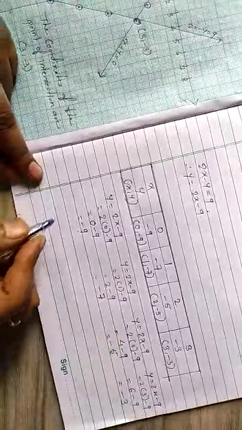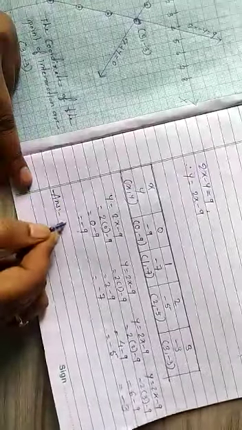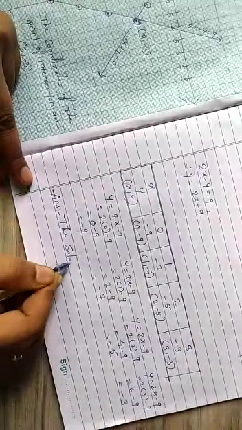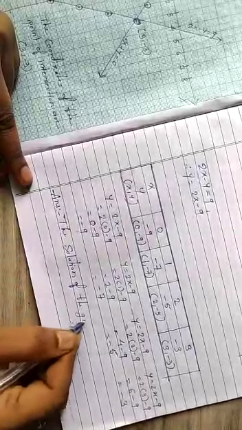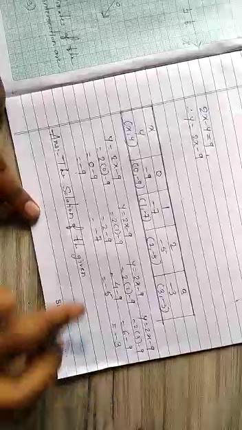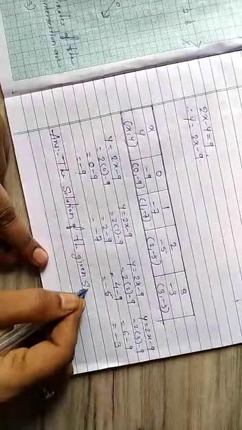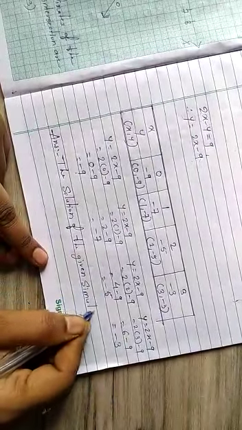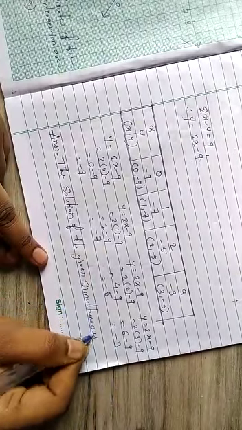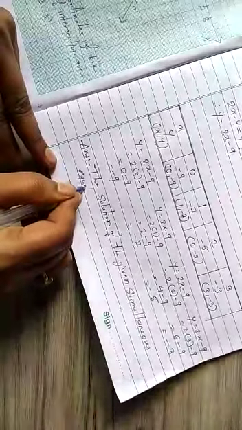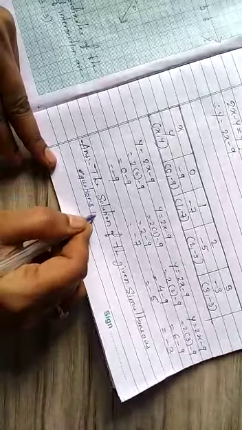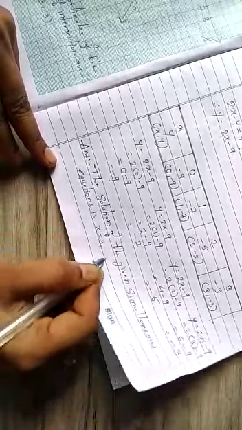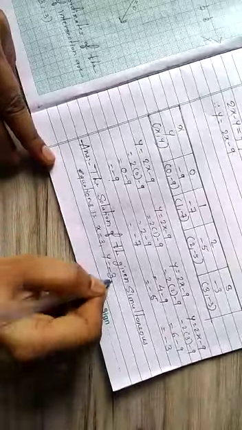Okay, and at the end also, here also you have to specify the answer: the solution of the given simultaneous equations is x is equals to 3 and y is equals to minus 3. That's it.